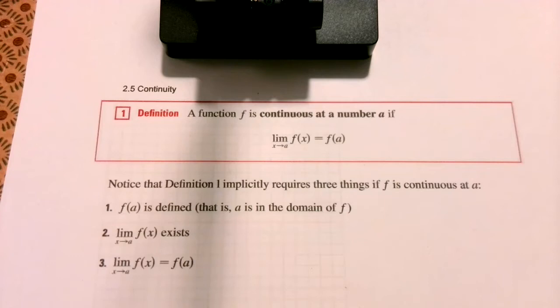So definition 1 implicitly requires three things if f is continuous at a. 1, f of a must be defined, that is, a is in the domain of f. The second one, the limit as x goes to a of f of x exists, so that means a lot.